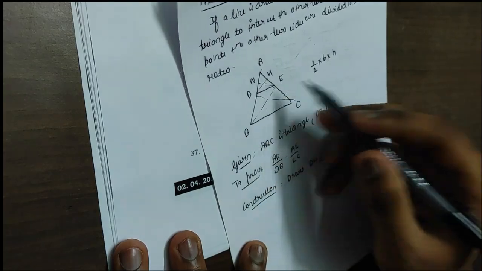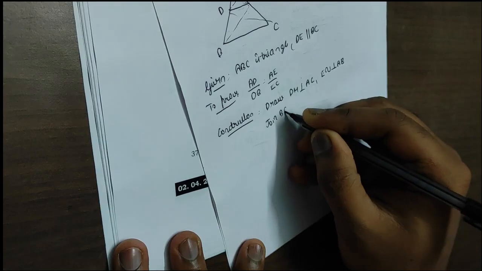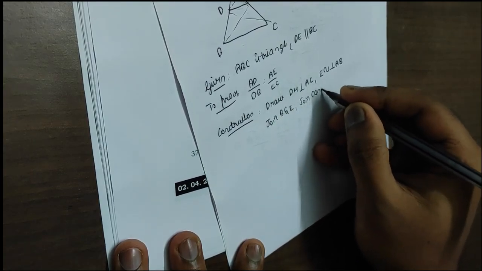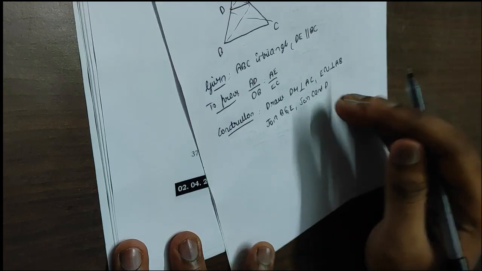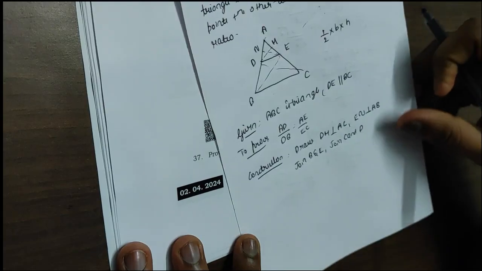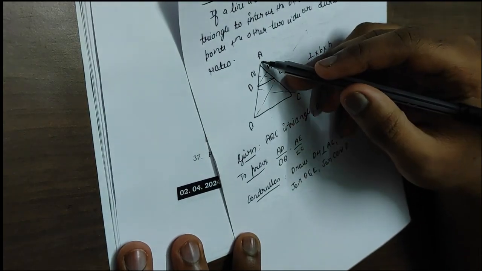Then more, we have joined B and D, join D and C. We write that join B and E, join C and D. Now first we'll calculate the area of triangle ADE.